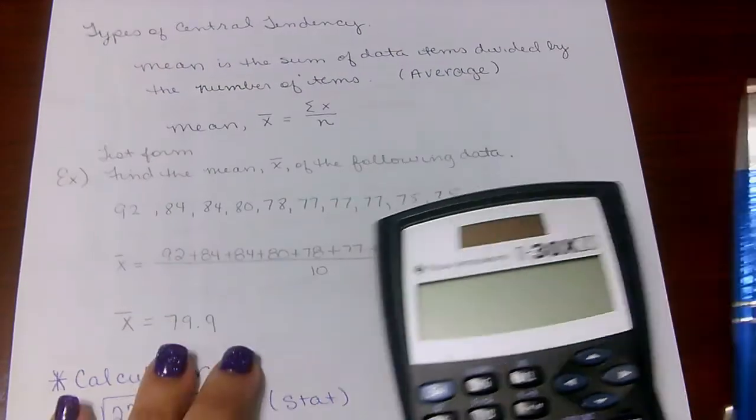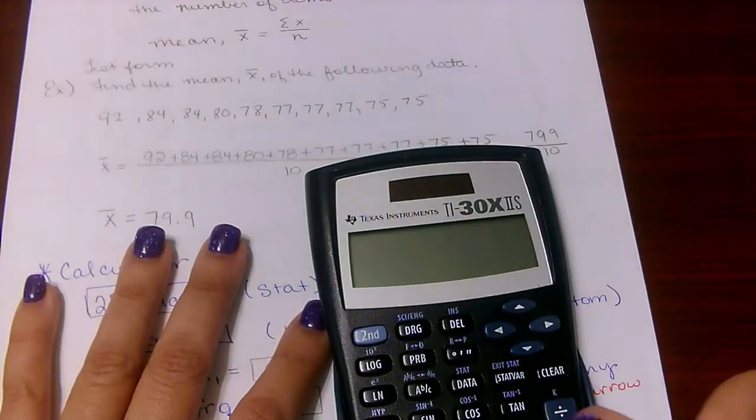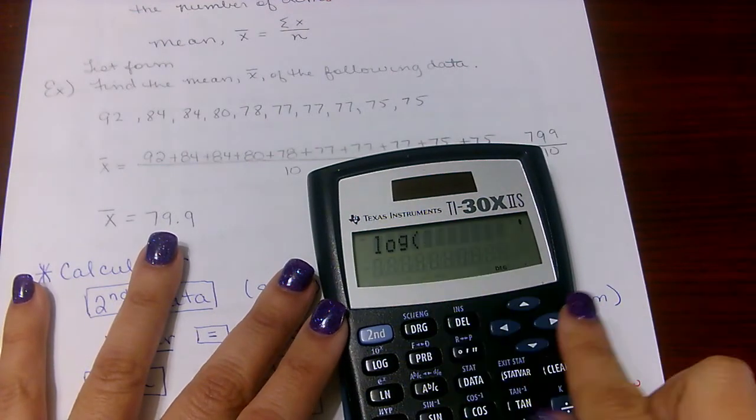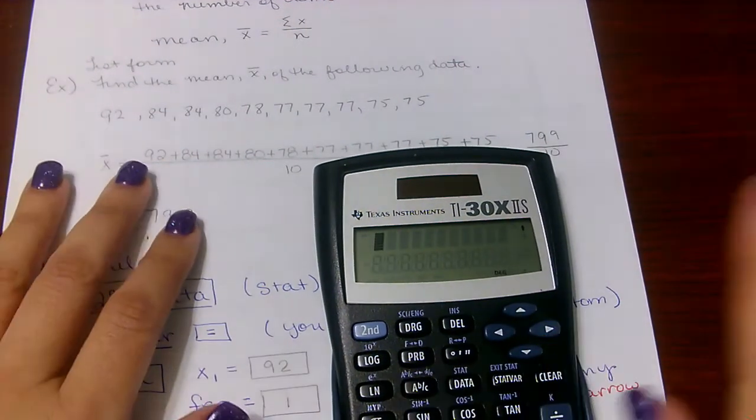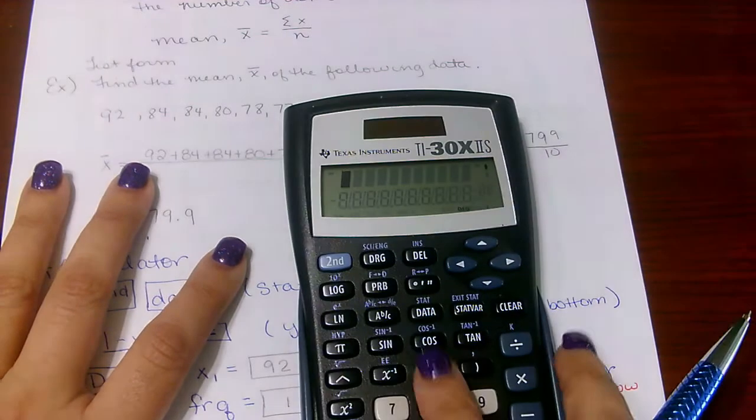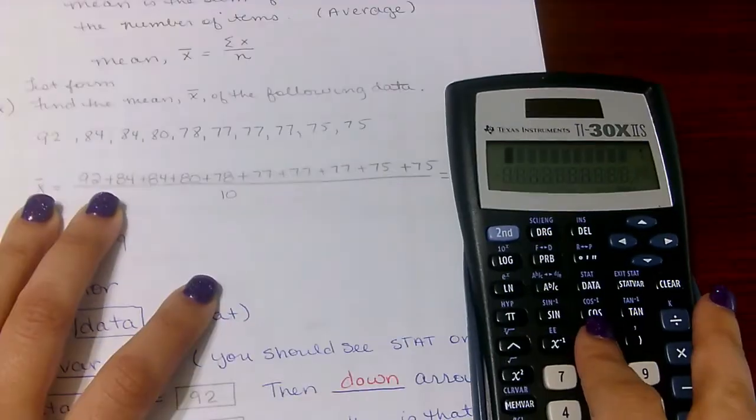Okay. There's a few ways that I'm going to show you on this video how to use your calculator if you're using the one that I have. If you don't, you can always just enter the information as you see it.